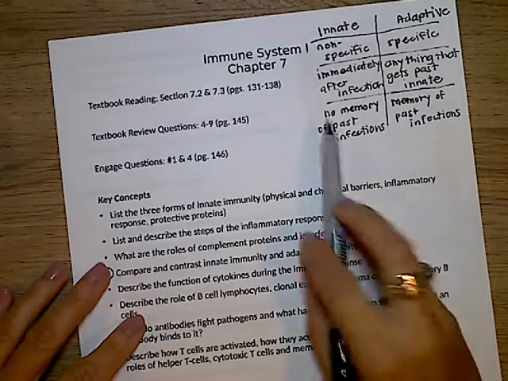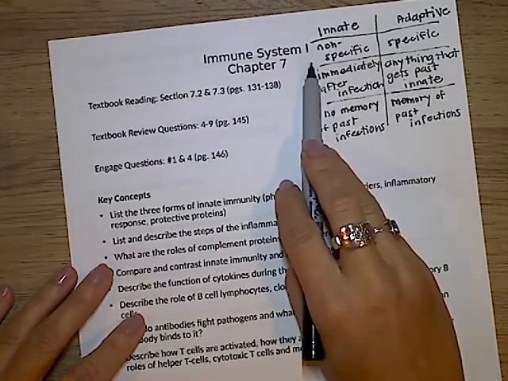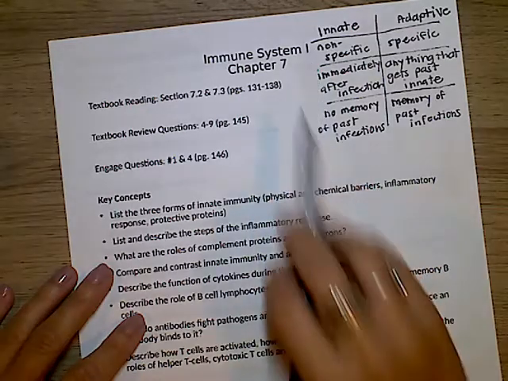So I don't remember if I said this already, but this is things like your skin, the mucus lining your nose and your airways, just things that are going to try to stop invaders from even getting in initially.